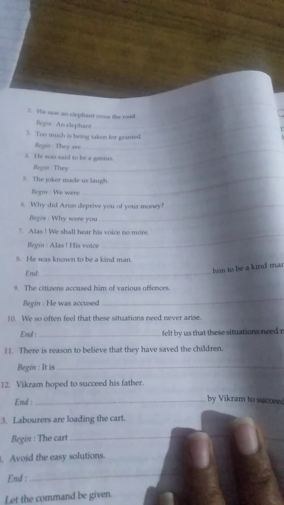We saw an elephant cross the road. Too much is being taken for granted. He was said to be a genius. The joker made us laugh. Why did Arun deprive you of your money? Alas, we shall hear his voice no more. He was known to be a kind man. The citizens accused him of various offences. We so often feel that this situation need never arise. There is reason to believe that they have saved the children. Vikram hoped to succeed his father. Laborers are loading the cart. Avoid the easy solution. Let the command be given.